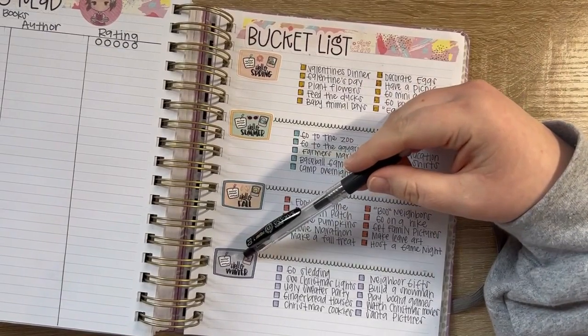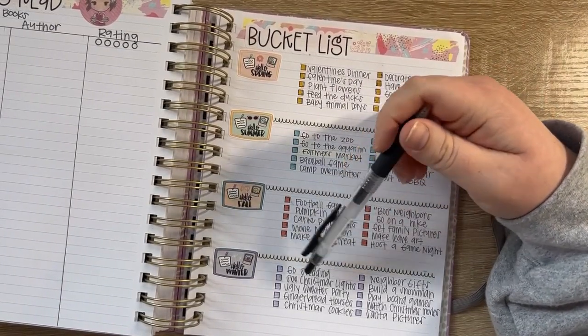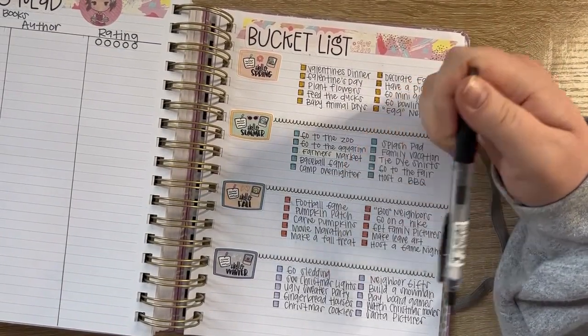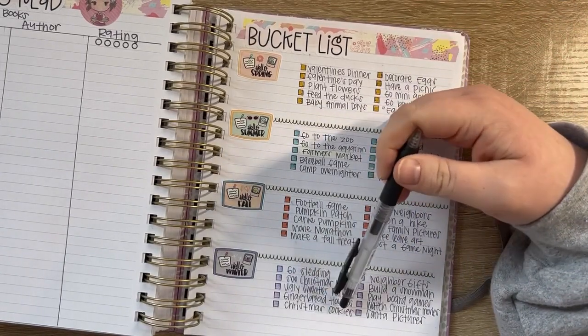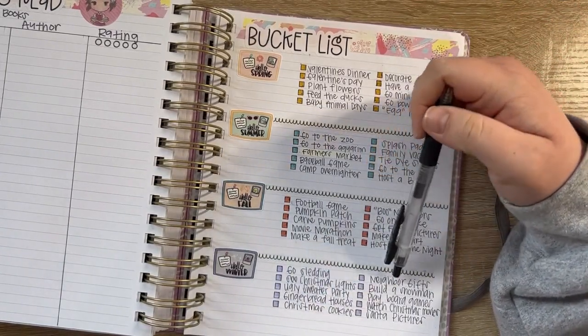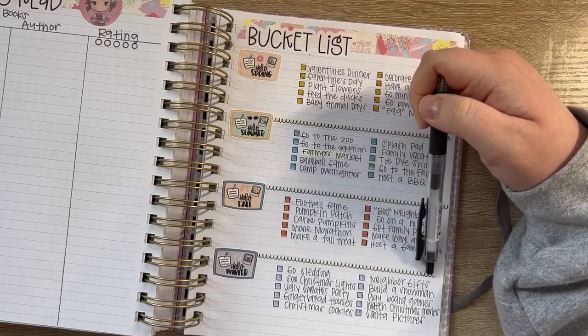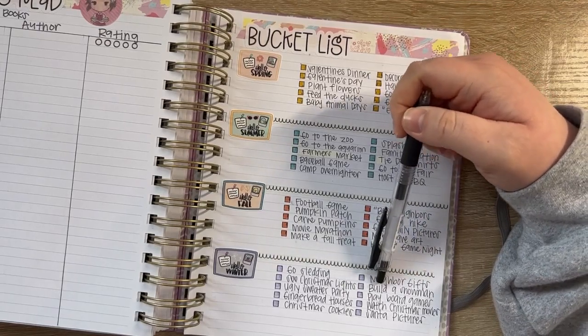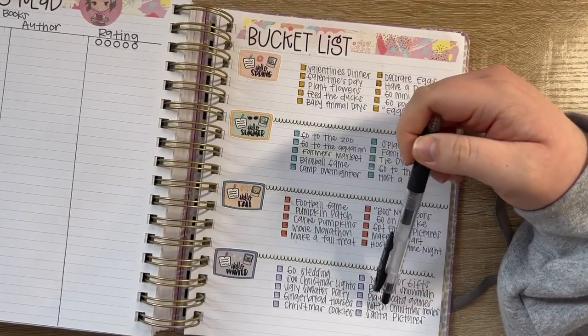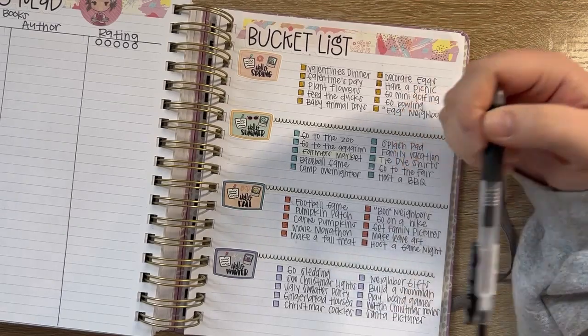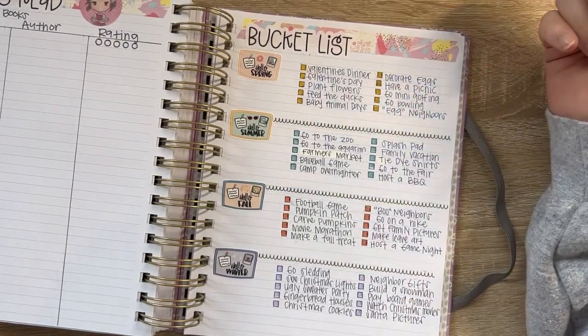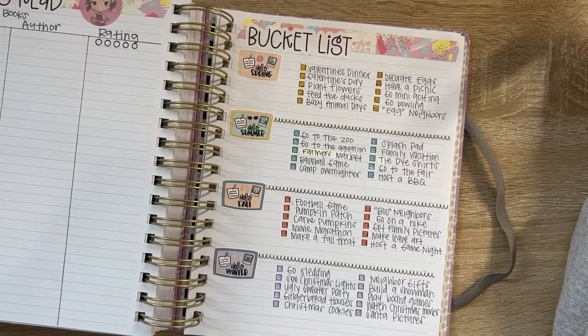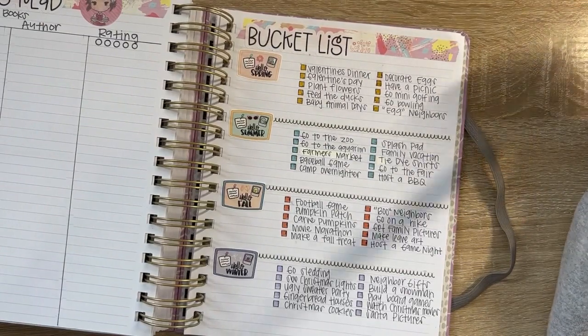And then for winter, I think it would be fun to go sledding, see Christmas lights, have an ugly sweater party, make gingerbread houses, make Christmas cookies, do neighbor gifts, build a snowman, play board games, watch Christmas movies, and do pictures with Santa. So these are our bucket lists for this year.